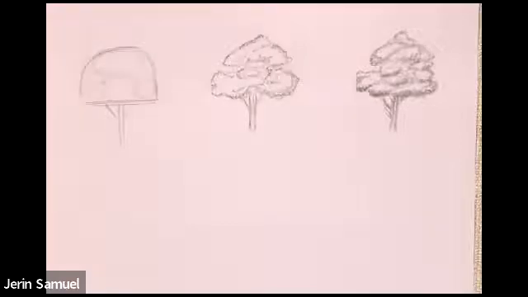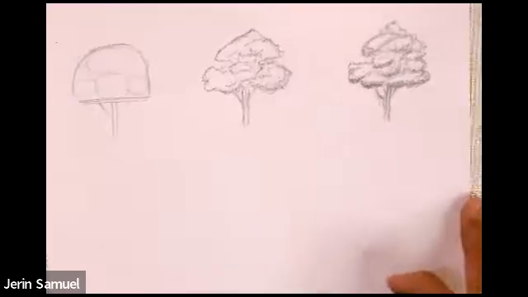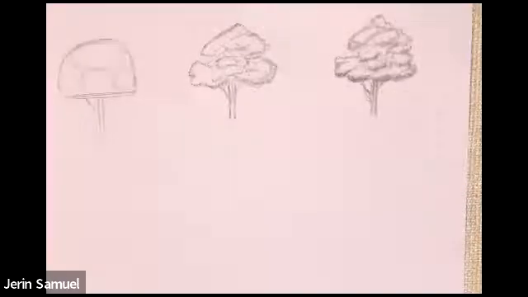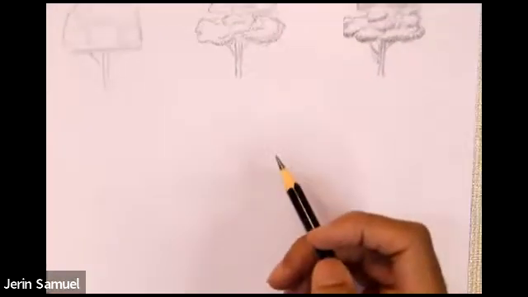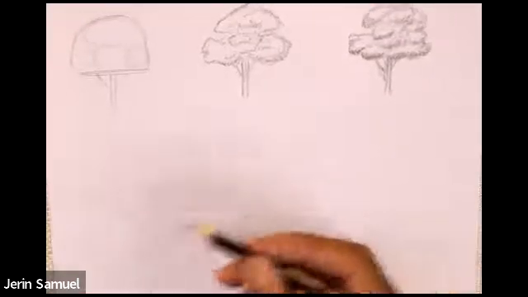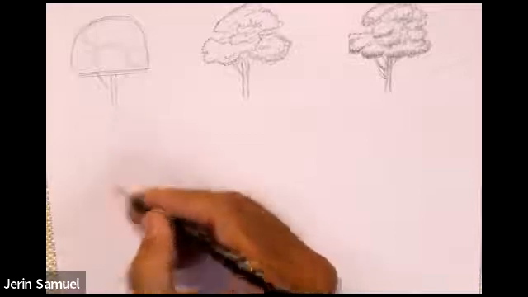The next one has a little more different shape compared to the first one. I'll show you how it's done. First we will make the shape. We are going to make a semicircular shape.